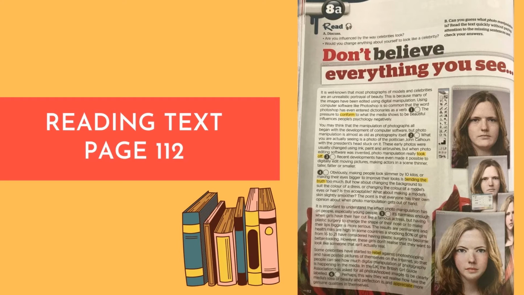Recent developments have even made it possible to digitally edit moving pictures, making actors in a scene thinner, taller, fatter or smaller. Obviously, making people look slimmer by 10 kilos or making their eyes bigger to improve their looks is bending the truth too much. But how about changing the background to suit the colour of a dress? Or changing the colour of a model's eyes or hair? Is this acceptable? What about making a model's skin slightly smoother?